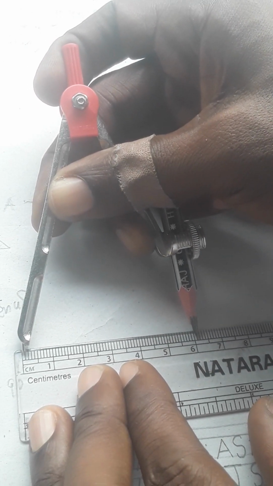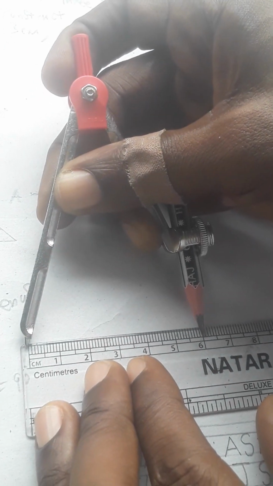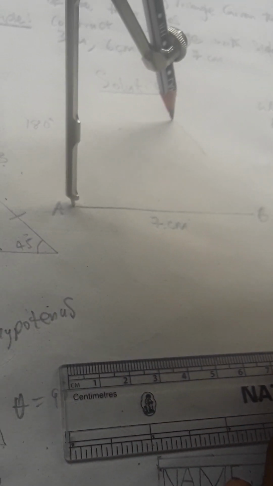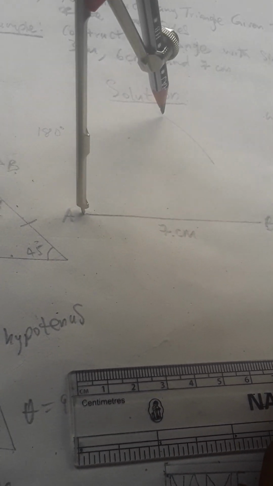Yeah, that's exactly what 6 cm is. You can see now from here to here is 6 cm. So center at point A, that's the end of the line AB. Draw an arc.